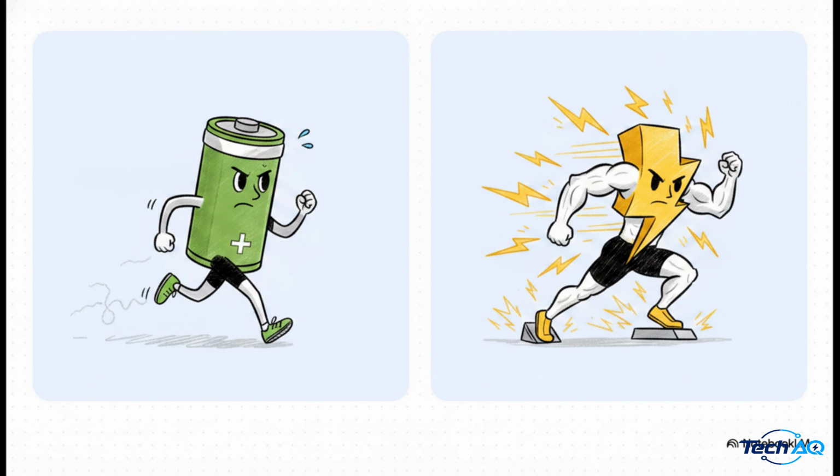Think of a battery like a marathon runner. It gives you this slow, steady, long-term energy over hours or even days. A capacitor, though, it's a sprinter. It's built for one thing: delivering insanely fast, temporary bursts of power. So unlike a battery, a capacitor only holds on to energy for a very short time, and it's specifically designed to charge and discharge almost instantaneously.